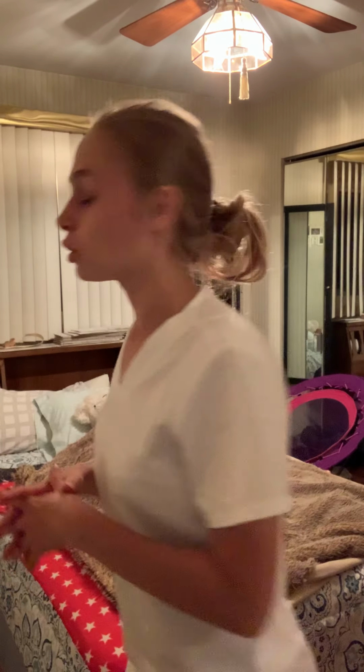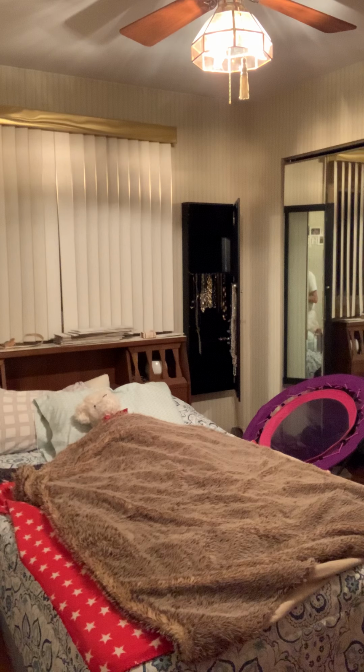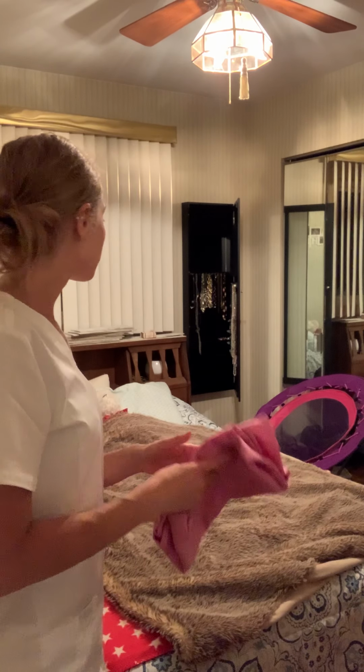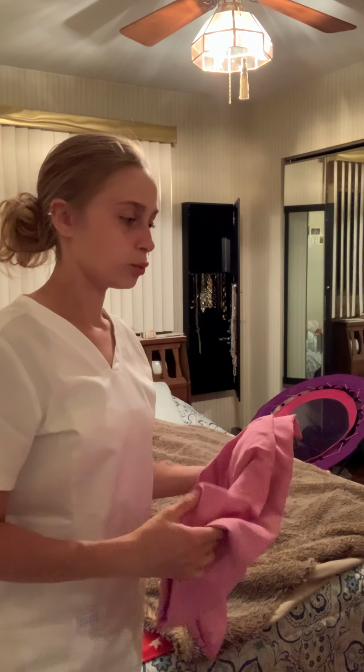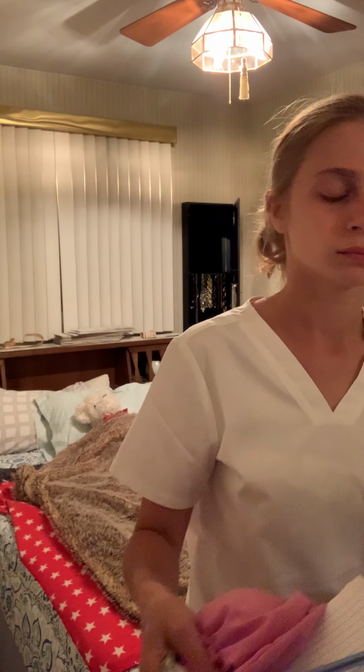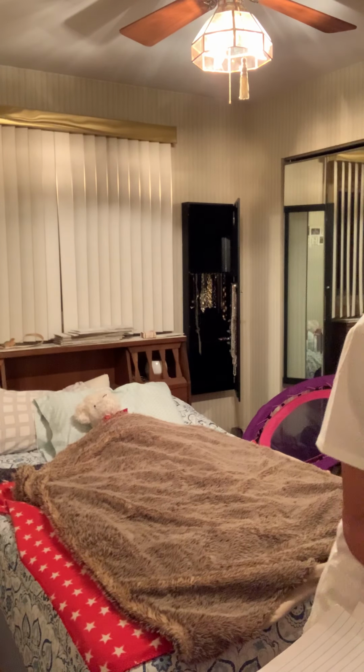Now we are going to be changing the pillowcase, so I will show you how.